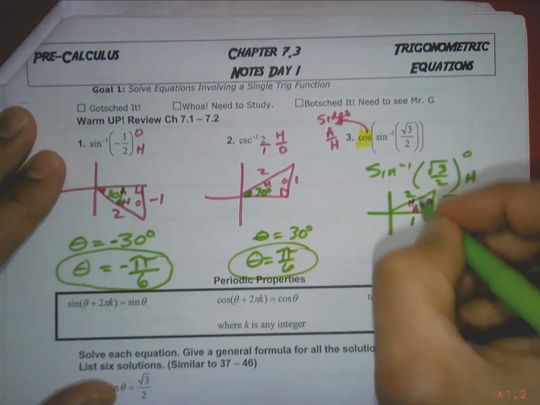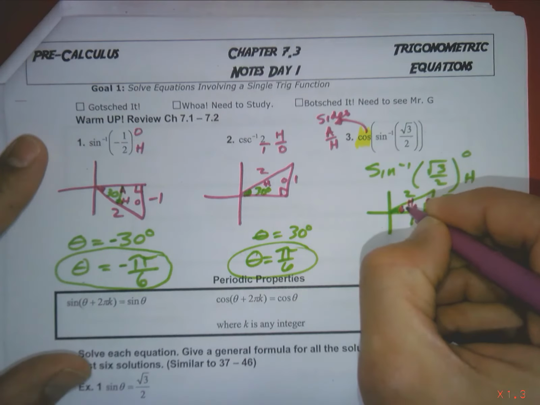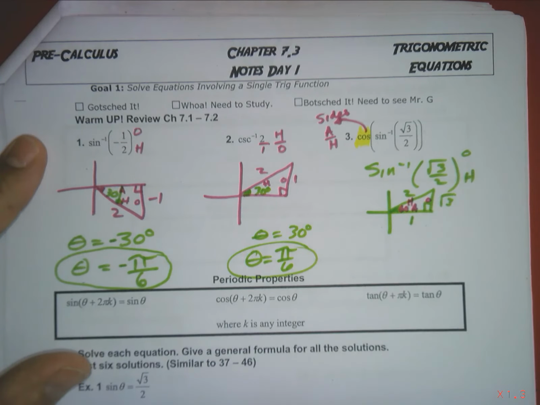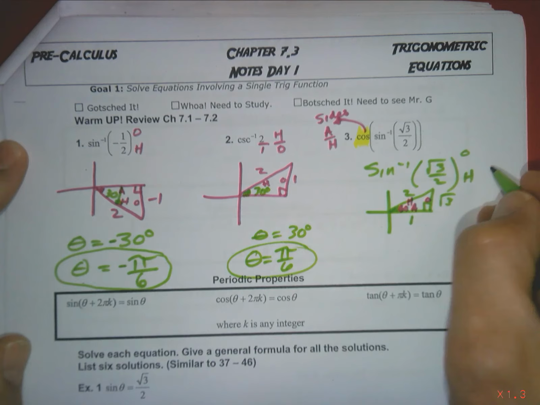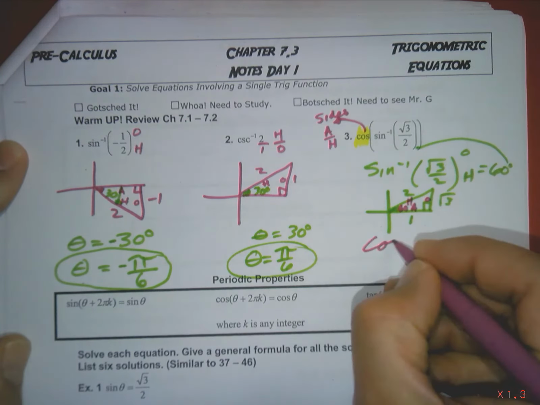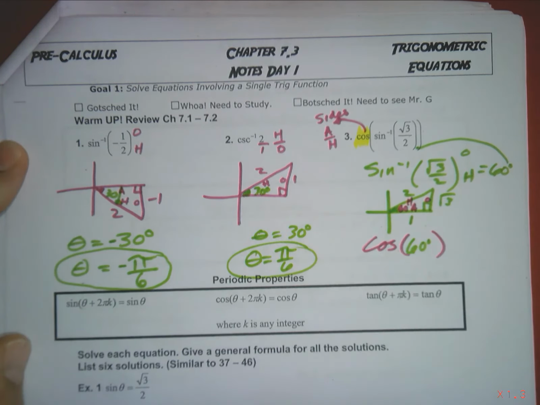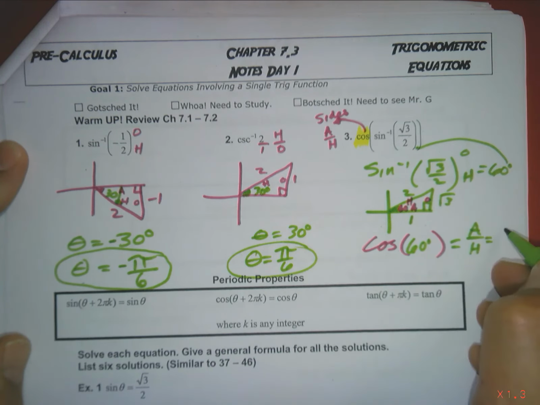Okay? Now, you don't really need to know this angle. I think Lorelei asked that the other day. Do you really need the angle? No. But just for fun, that is 60 degrees. Okay, because it's across from a root 3. Root 3 is a little bit bigger than 1, just like 60 degrees is a little bit bigger than 30. So we end up with 60 degrees there. So if I plug that in, the actual question is, hey, what's the cosine of 60? Well, we have our 60-degree triangle drawn. That's A over H. And that final answer is what?